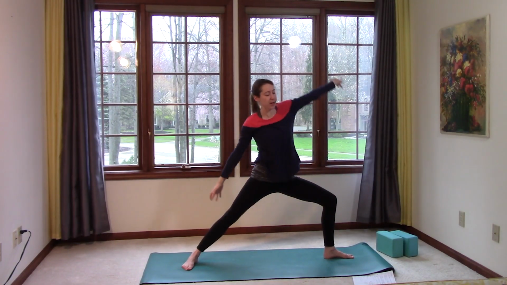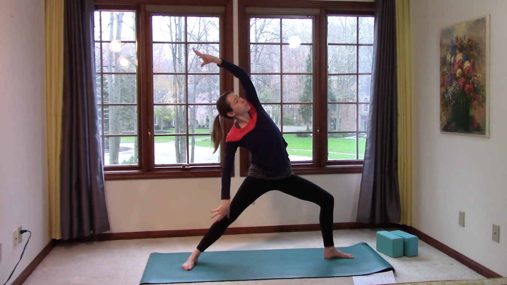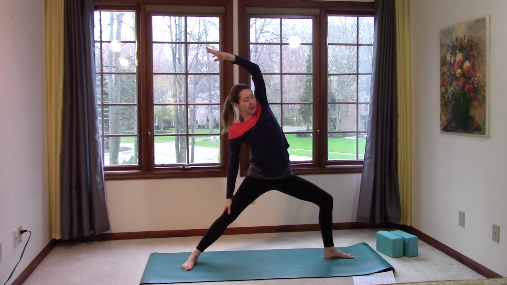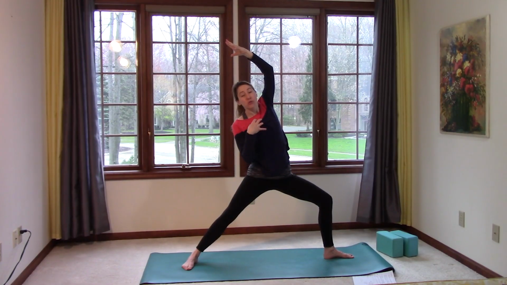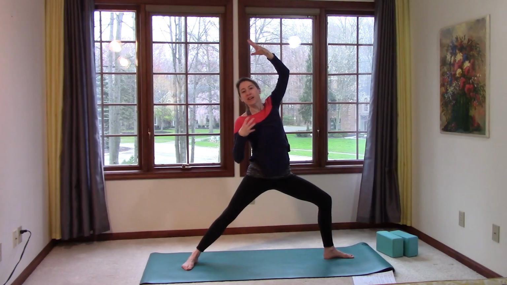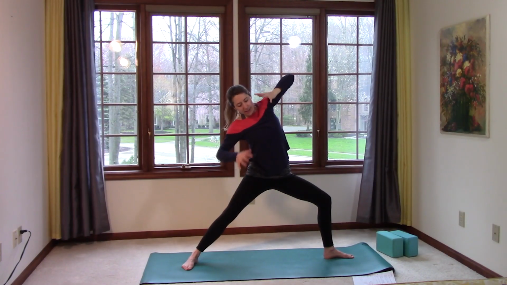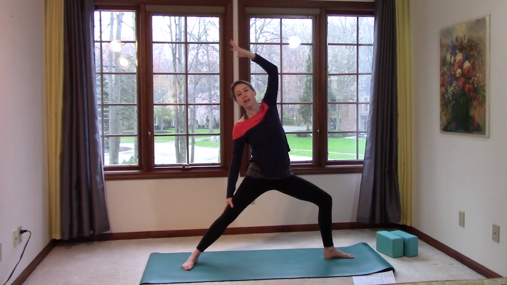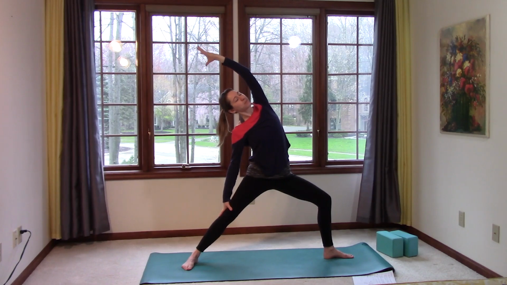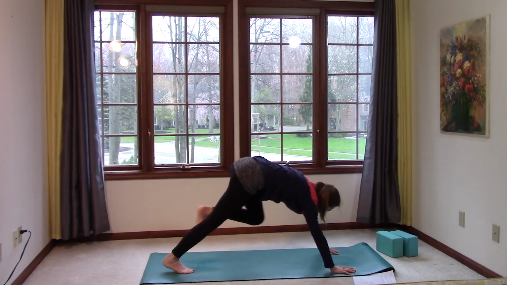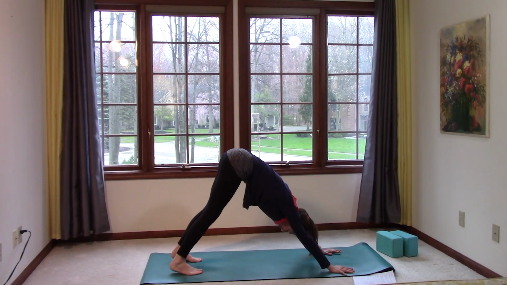Inhale, reverse warrior, lift up and back. And when you bring your cues to these different objects of focus, it takes it more inward so that it's not so much about the alignment of where the foot is placed and the contraction of the muscles. It's a more global, holistic way of being in these shapes. Deep breath in. Exhale, release the hands down to the ground and step back into your downward facing dog.